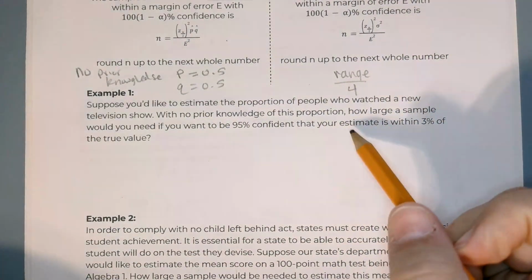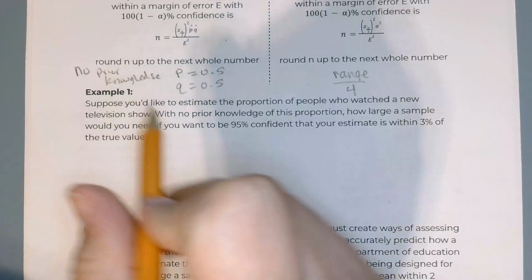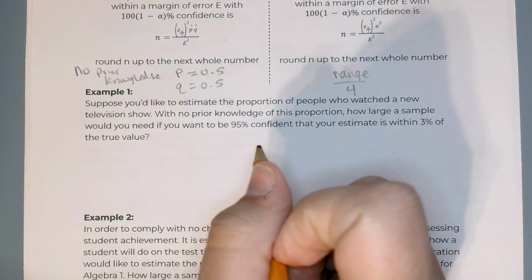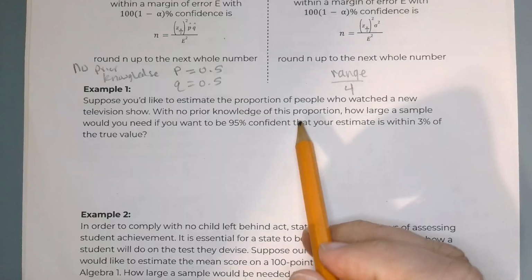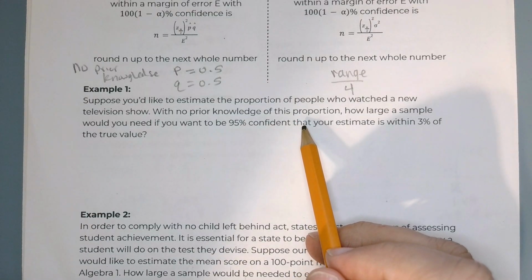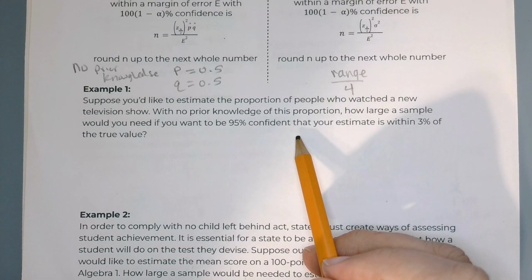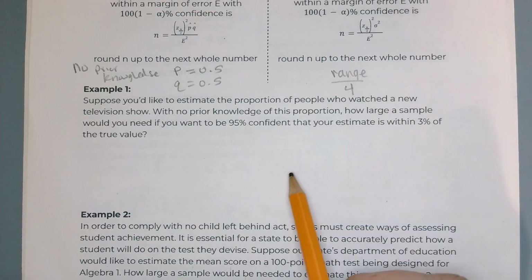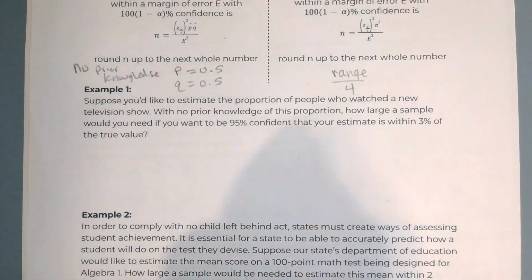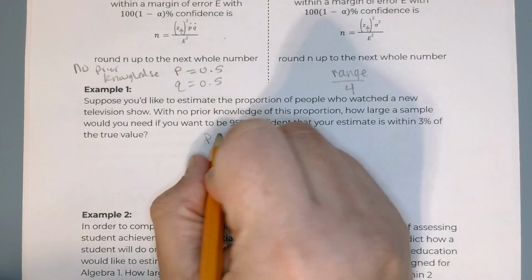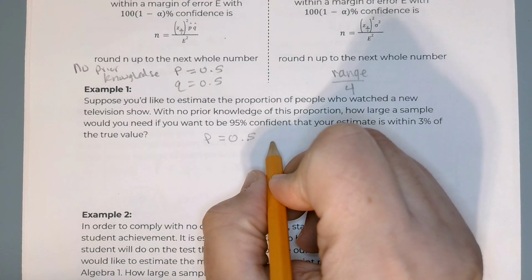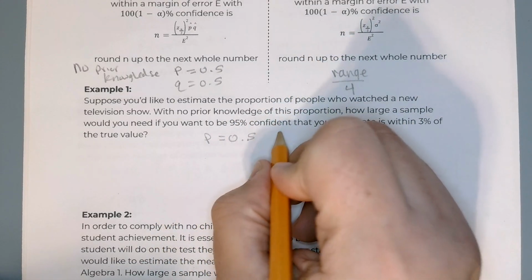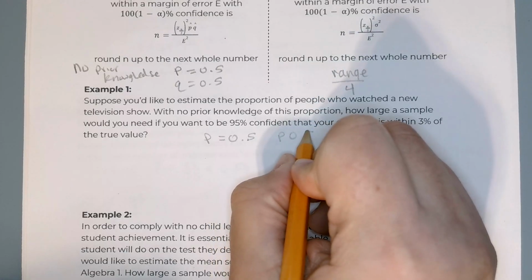Okay, suppose you'd like to estimate the proportion of people who watched a new television show. With no prior knowledge of this proportion, how large a sample would you need if you want to be 95% confident that your estimate is within 3% of the true value? Okay, so we have some things. We have no information, right? So we're going to assume 50-50 here. You watch it or you don't, right?